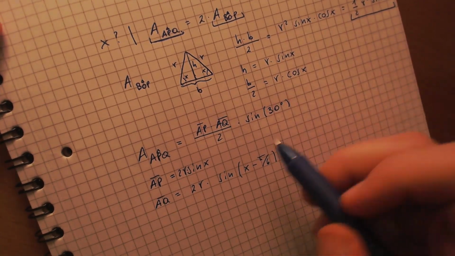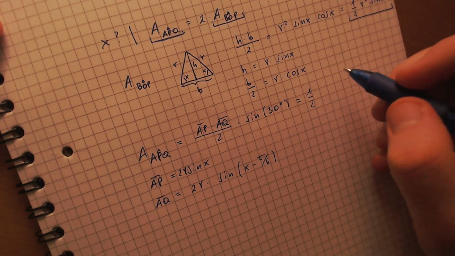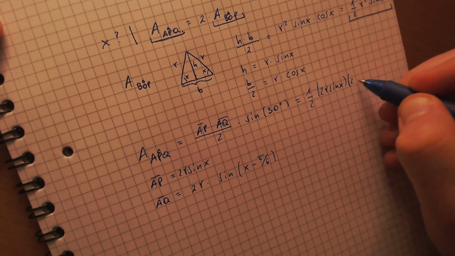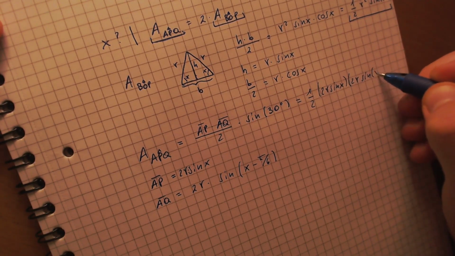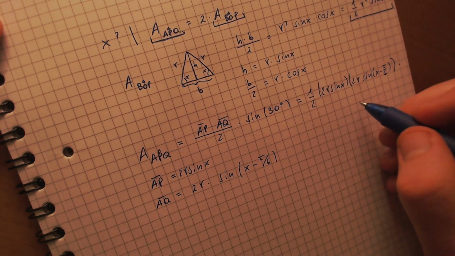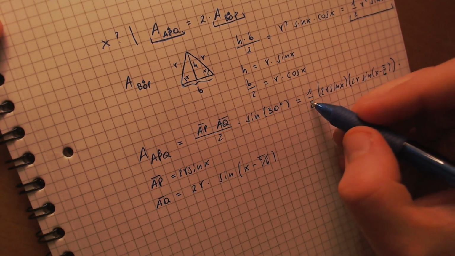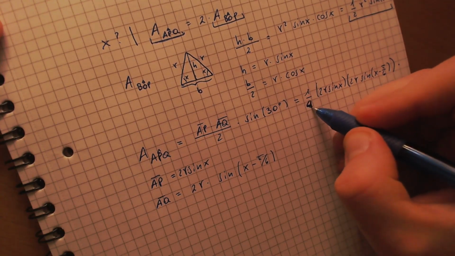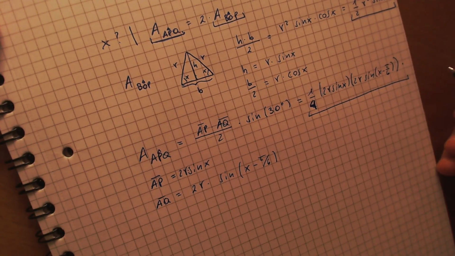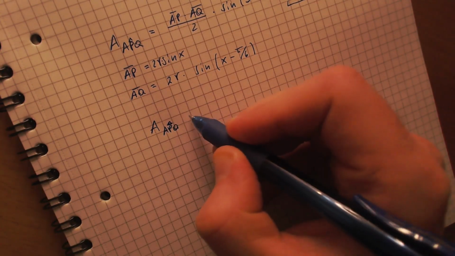So we have just to put in these two values inside this formula, and we get 1 over 2 times 2r sine of x, 2r sine of x minus pi over 6, and then we have also sine of 30 degrees, which is 1 over 2, so here we end up with 1 over 4.